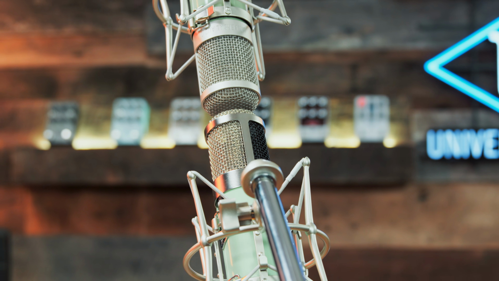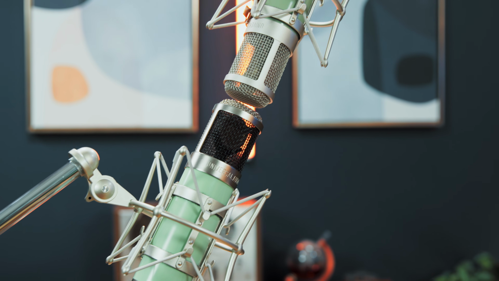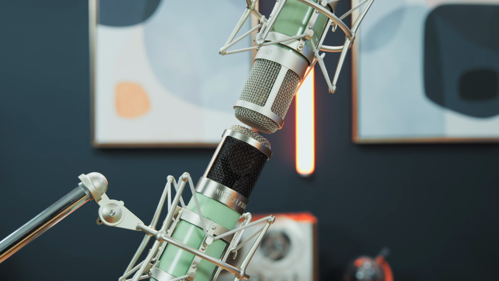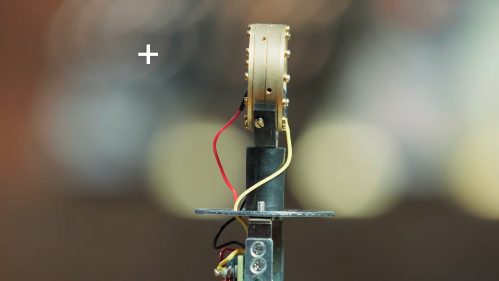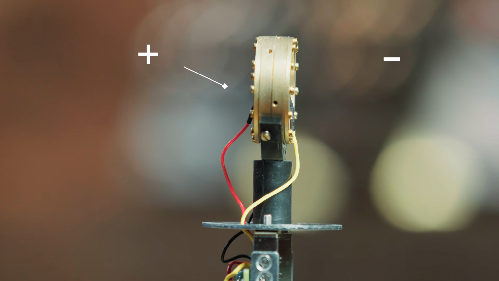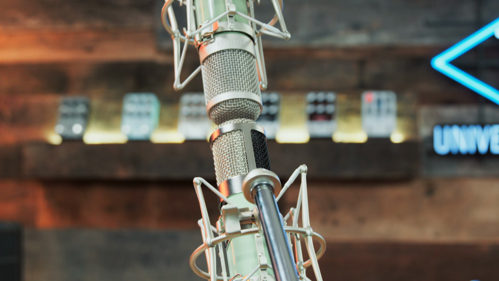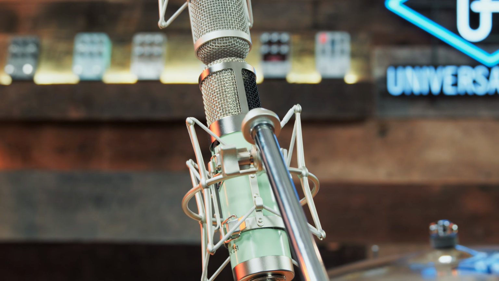Since it's a figure 8 pattern, the two sides are 180 degrees out of phase. In other words, a positive charge to one side of the mic's diaphragm creates an equal negative charge to the other side. The front of the mic, which represents the plus side, is usually pointed to the left of the soundstage, while the rear or minus side is pointed towards the right. The signal from each microphone is then recorded to its own track.